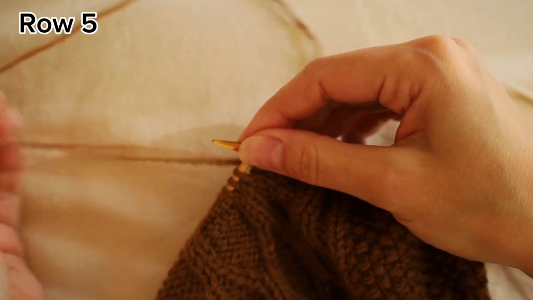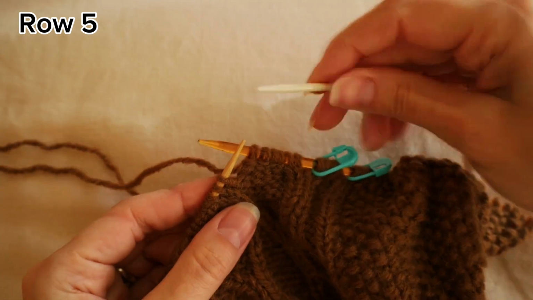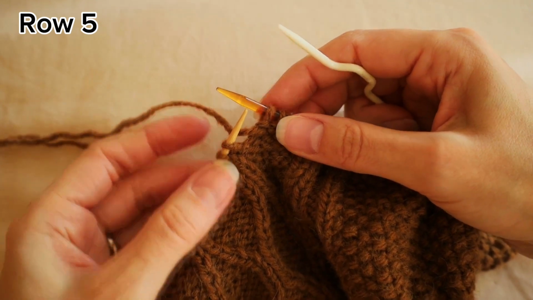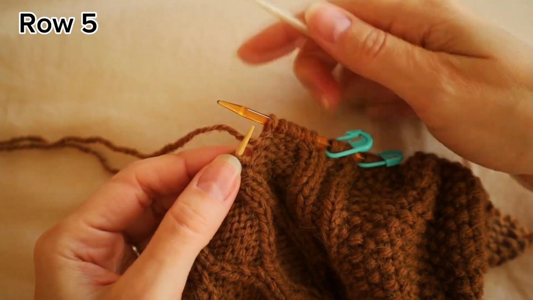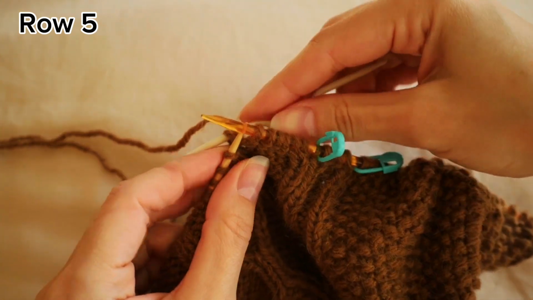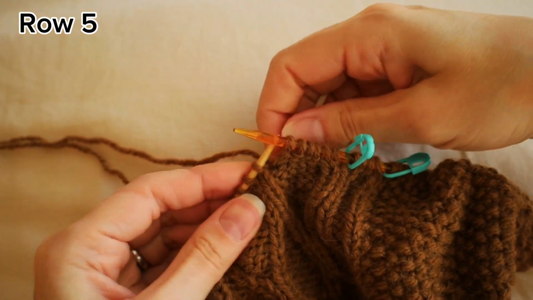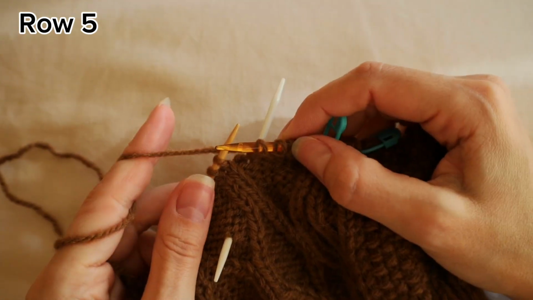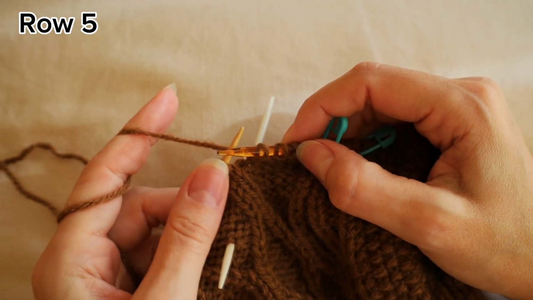The next stitch is a purl stitch. Move it to the extra needle and leave it behind the work. Knit the next stitch you have on the main needle.